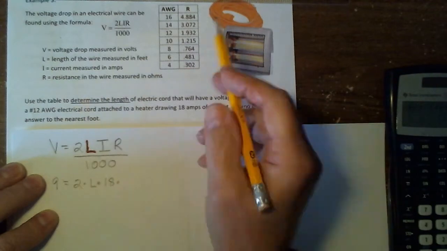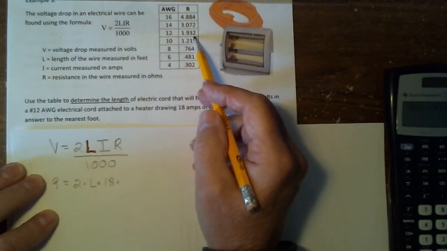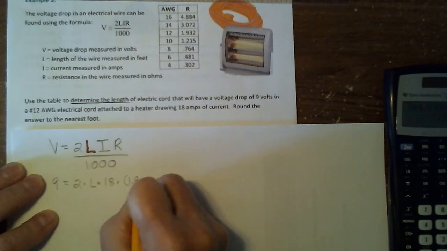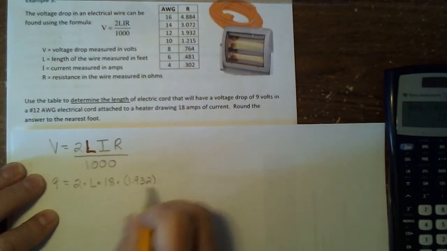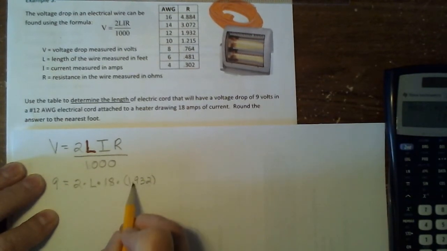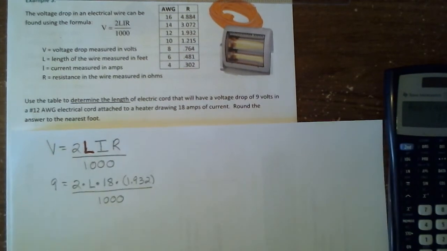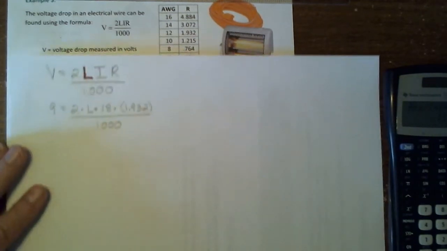So I got number 12. So the resistance is 1.932. And Kathy, why'd you wrap that in parentheses? Well, because I got a decimal here and a multiplication sign here, and I want you to be able to tell the difference. Divided by 1,000.